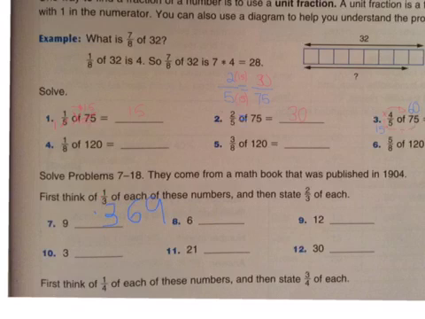1 part of 3 parts would be 3, 2/3, or 2 parts of 3 parts would be 6, and 3 parts of 3 parts would be 9. Okay, and that's one way for us to use the unit to figure out what 2/3 of 9 is. So this is 3/9 is 1/3. 6/9 is 2/3. And 9/9 is 3/3.